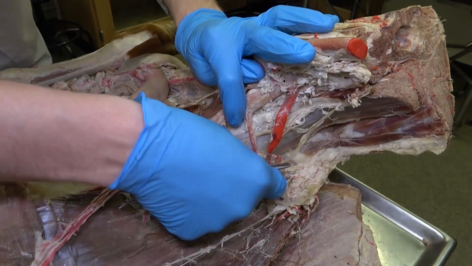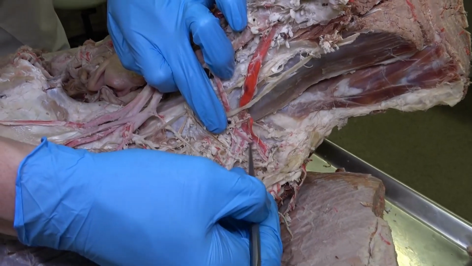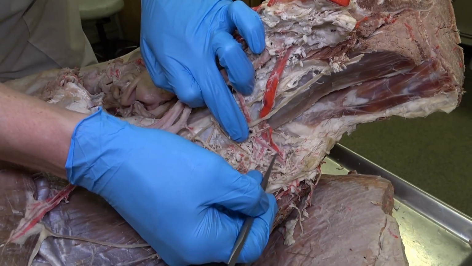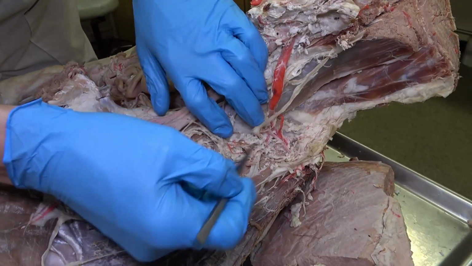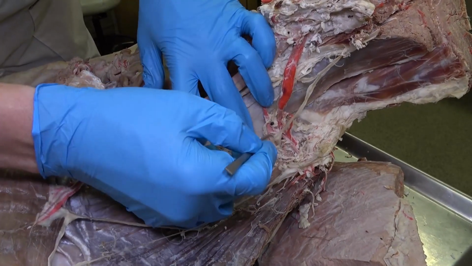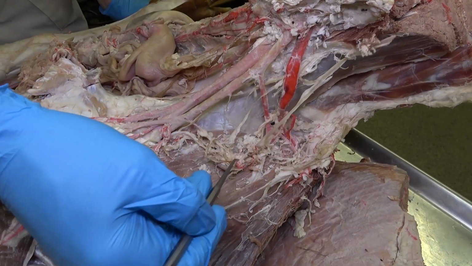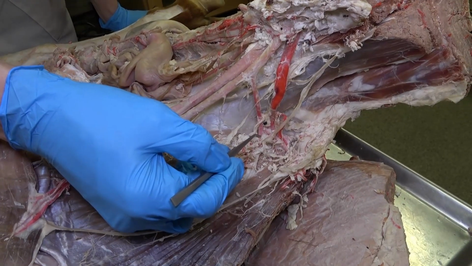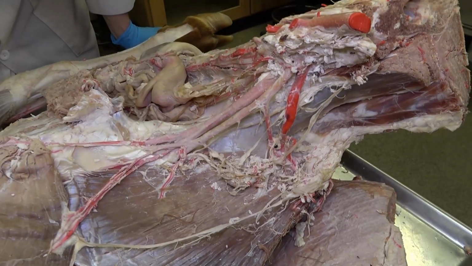The deep circumflex iliac artery then has two branches, one that's going to be running cranially along the internal abdominal oblique muscle. That's going to be the cranial branch. And one that's actually running ventrally. It's kind of in this fat, which is a little bit in the way here, but if you see an artery running ventrally along the internal abdominal oblique, that would be the caudal branch of the deep circumflex iliac.